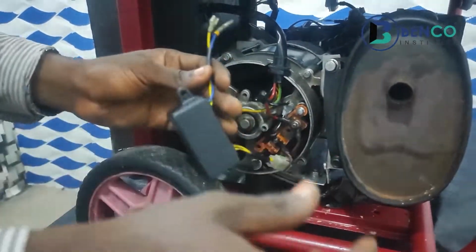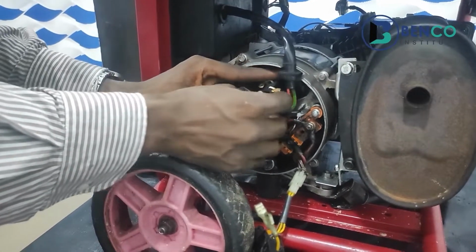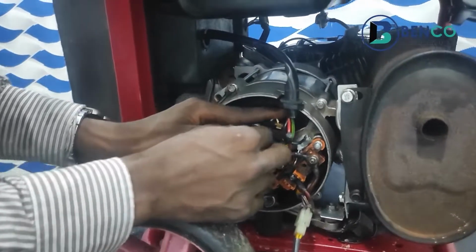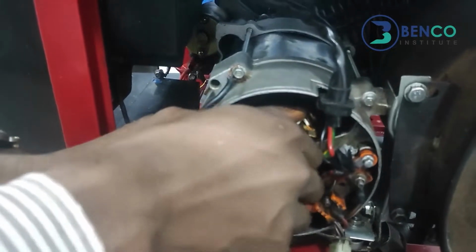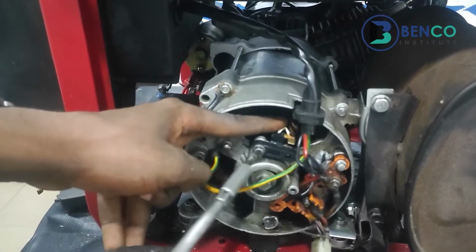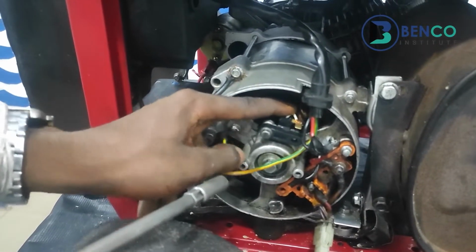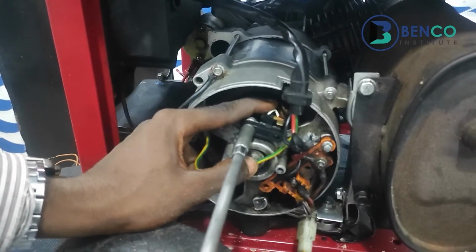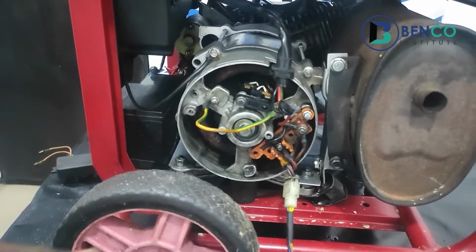This goes to the brush, so we have to fix the brush, and we have to fix it appropriately. It's easier to loosen than to fix. So after loosening, make sure you fix it properly. You see what I did just now? While fixing it, I had to use a finger of mine to press it down to make sure it connects with the slip ring very well. All right, it's connected now.